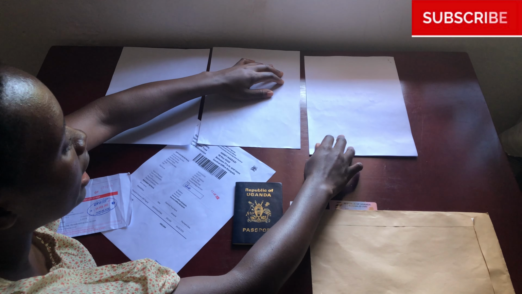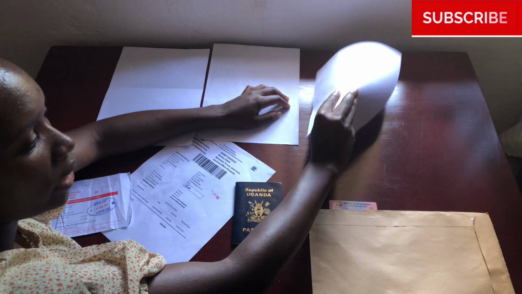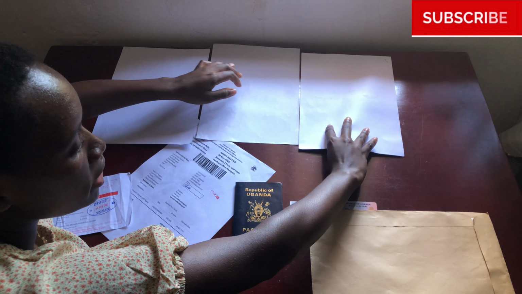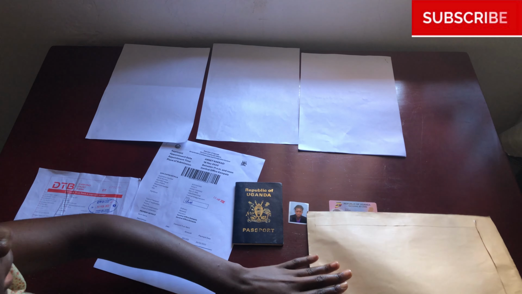And then a document supporting my occupation. This is my contract from where I work. This is my contract. And yeah, these are the major documents you do need. So you pack everything and put them inside an envelope.